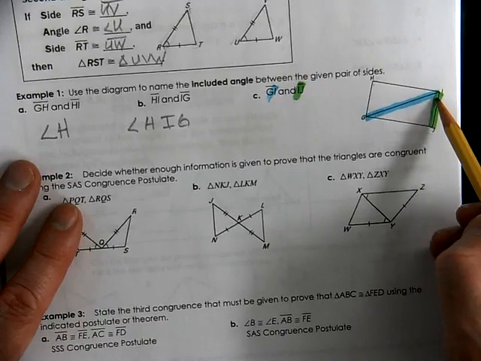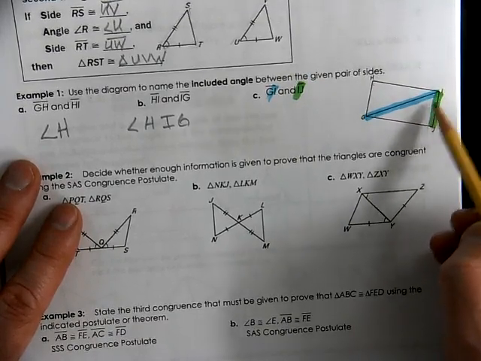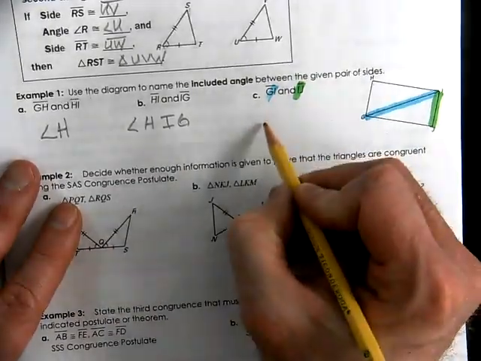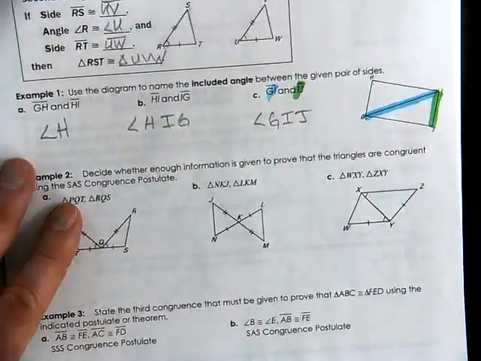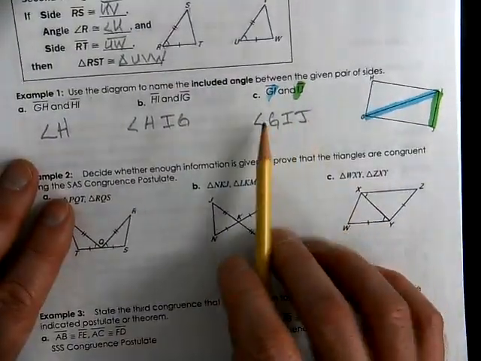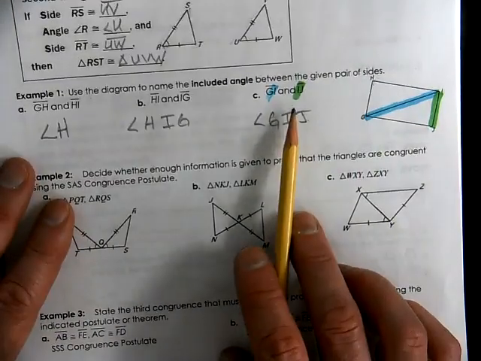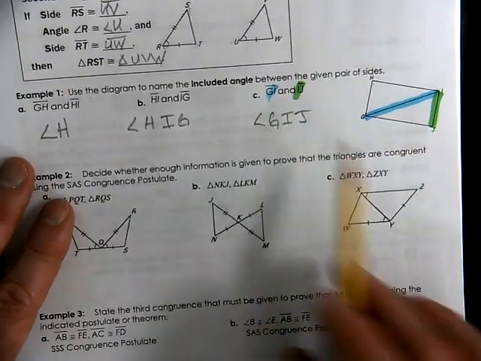Remember, you cannot use one letter if there's a whole bunch of angles happening from that spot. So correct, G-I-J. You've got to use three letters. G-I-J, or you could call it J-I-G. That is considered the included angle. That's the angle that's in between the two given sides.